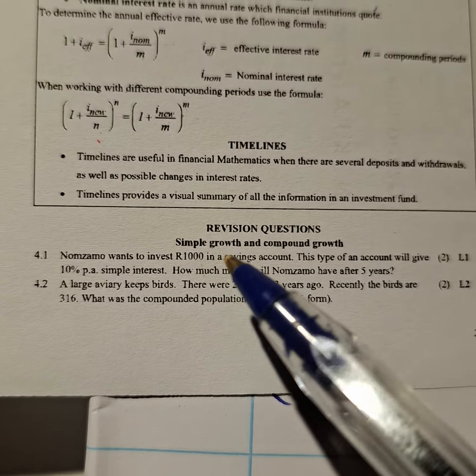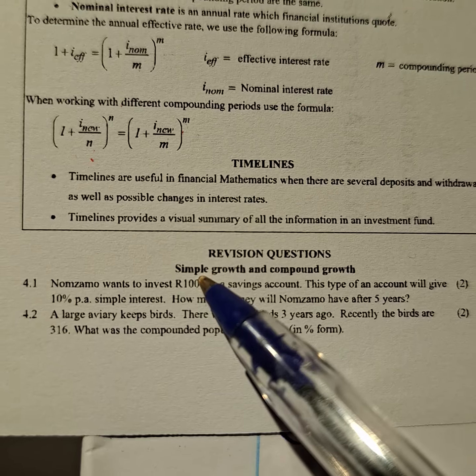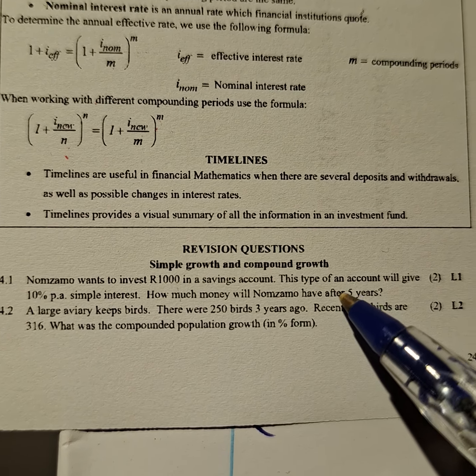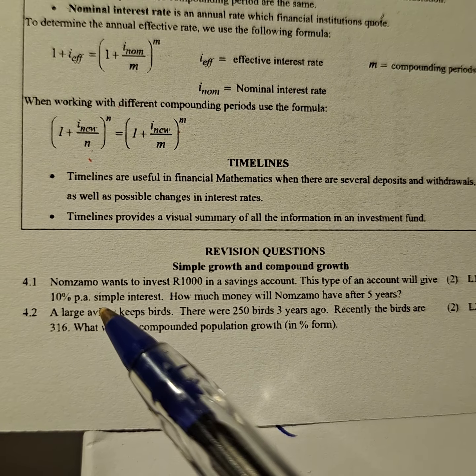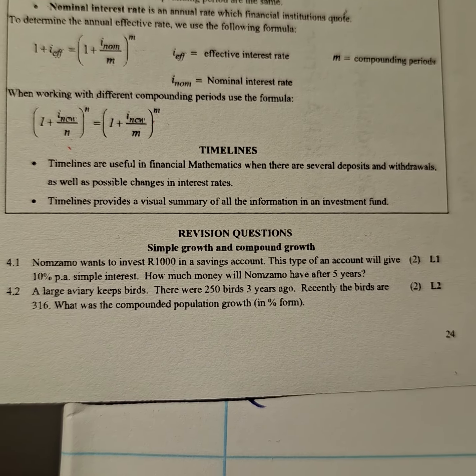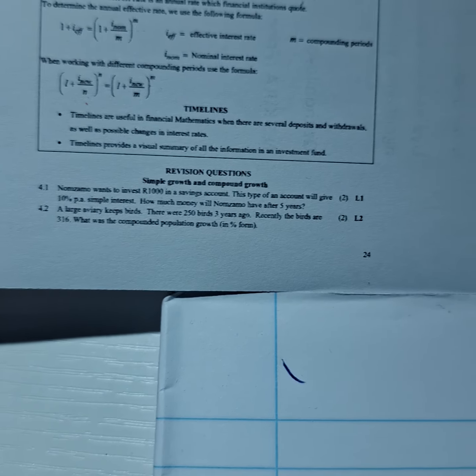Right, so let's jump into some exam type questions. Nomzamo wants to invest 1,000 Rand in a savings account. This type of account will give 10% per annum simple interest. How much money will Nomzamo have after 5 years? So let's look at the situation first and foremost.